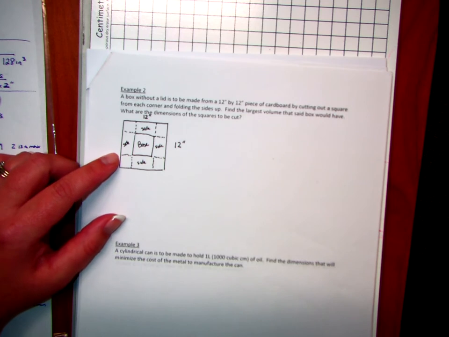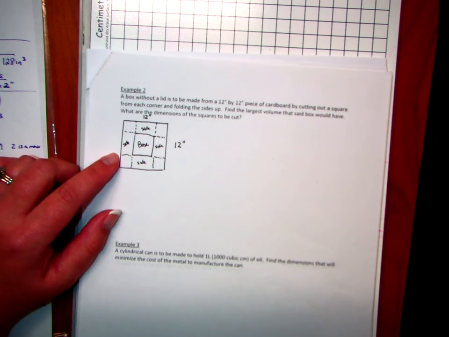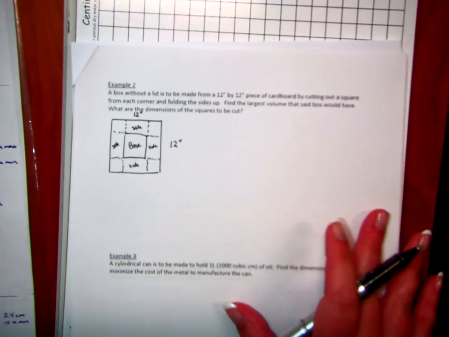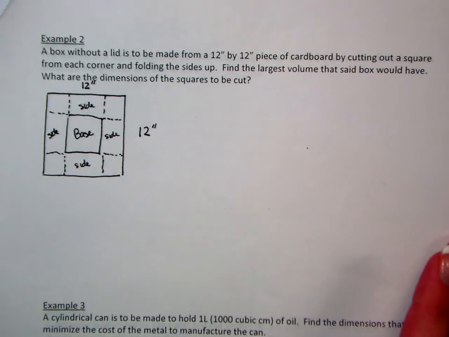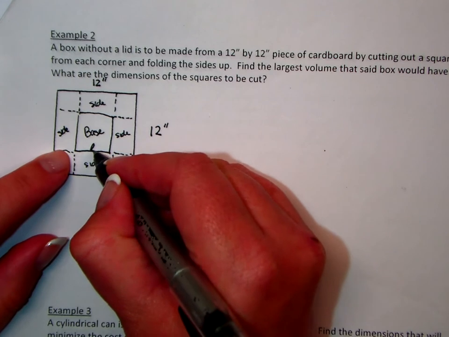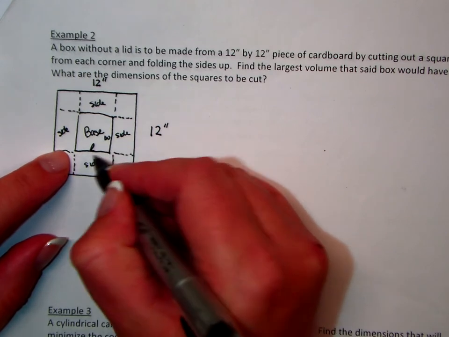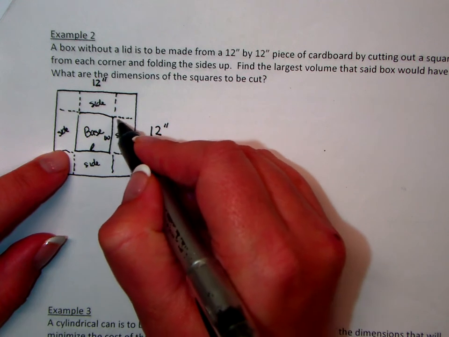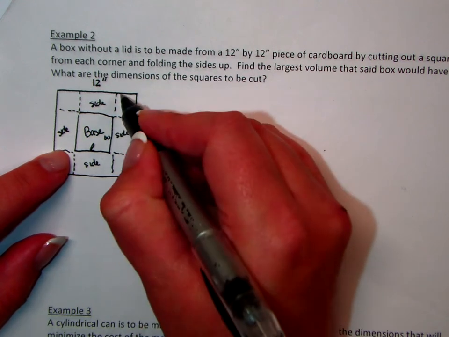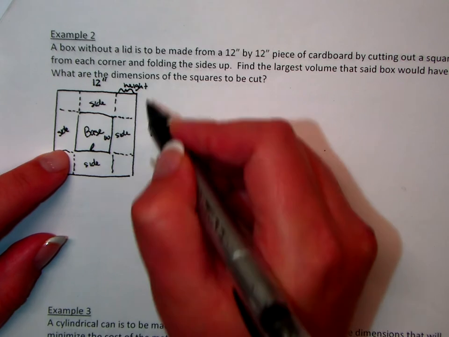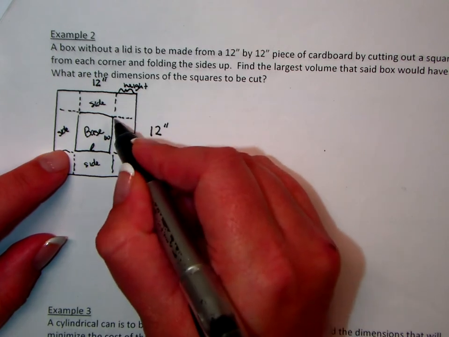And so we want to find the volume of this box. That means we need to know the length, the width, and the height, right? So I'm just going to call this the length, and this is the width. And then the height of our box, when we fold these up, this is our height. The height of our box is going to be whatever this dimension is.